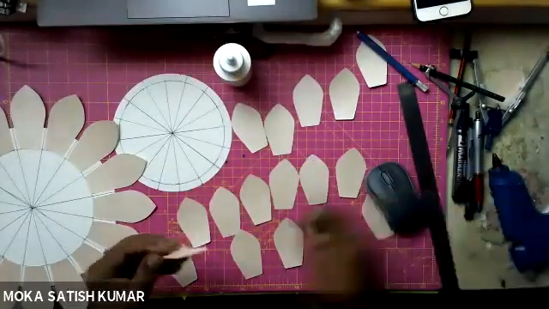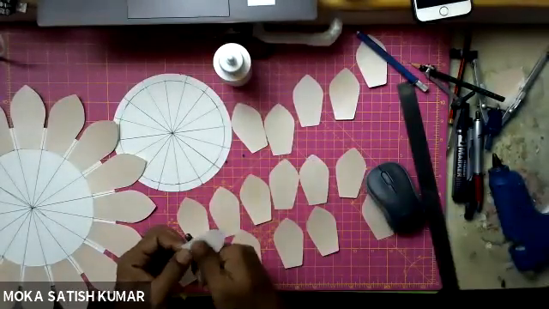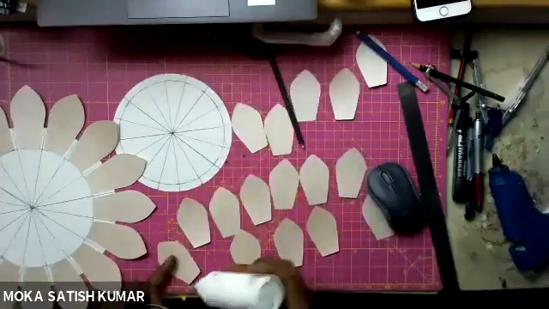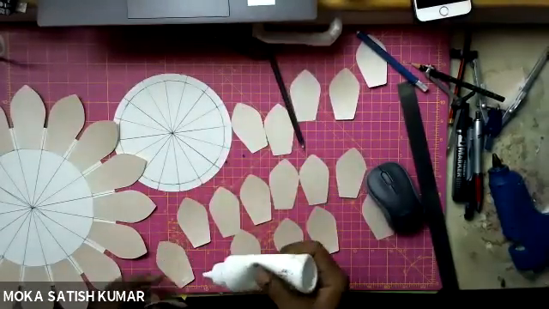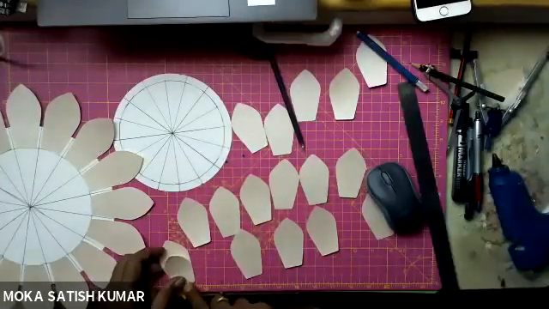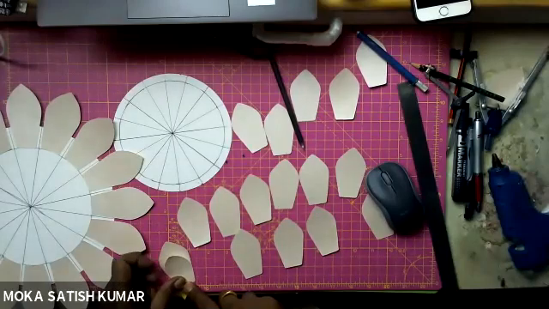Before joining, I have just changed the shape of that petal, the smaller one. At the bottom both should be in equal position.